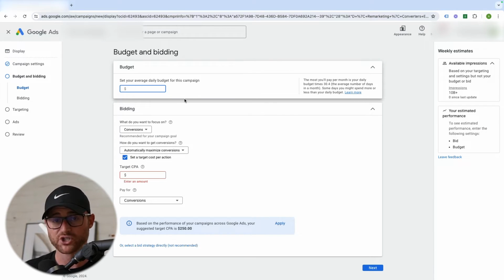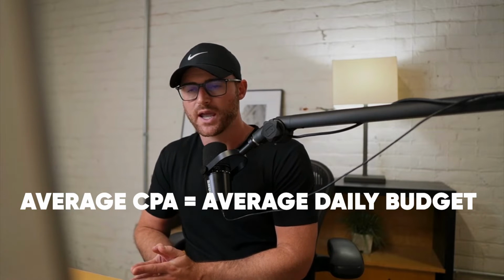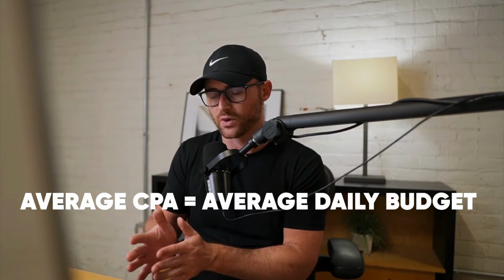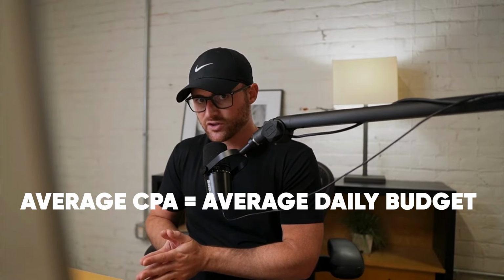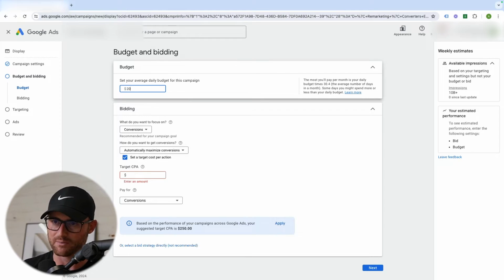Now, budget and bidding. So when I am building a brand new display remarketing campaign, usually I already have some conversion data through my other campaigns, whether it's my shopping, my PMax, or my regular search. So normally what I'm doing is I'm looking at the historical data of the account, and I'm looking at the average cost per acquisition, and I'm setting it towards a minimum of what the average CPA is. So let's say for the account, the average CPA is $200. I forget, in this account, it's like $200 or $300. I would then minimum want to be spending about that per day.